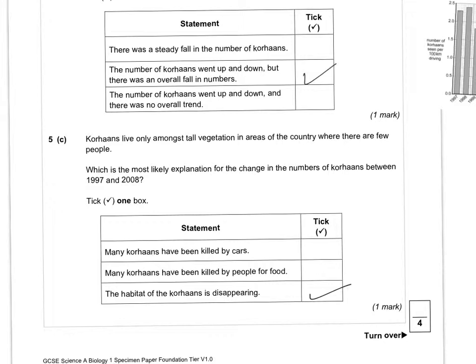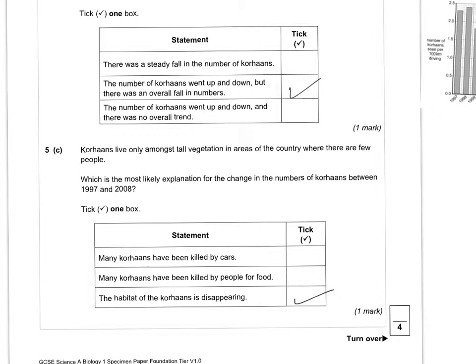Okay, so with these sorts of questions where you've got to tick the boxes, please make sure that it's only one box that you tick when it asks you to. So make sure you're reading these bits here, how many boxes it's asking you to tick. If it asks you to tick 2, please make sure you do, because it'll be worth 2 marks.